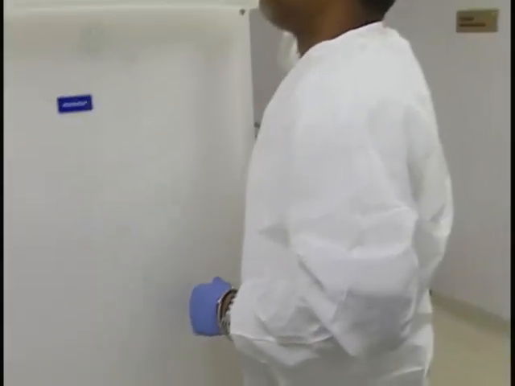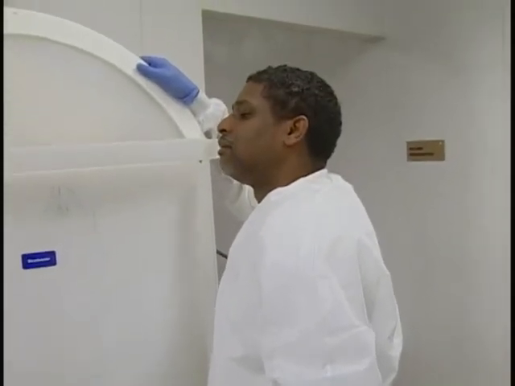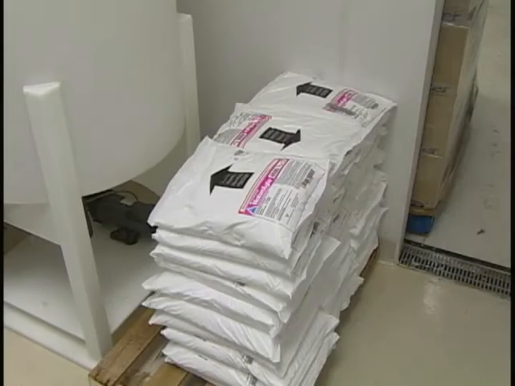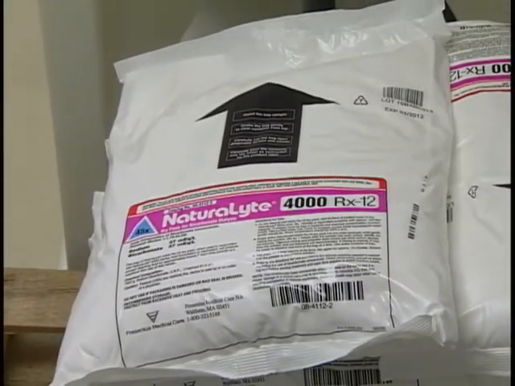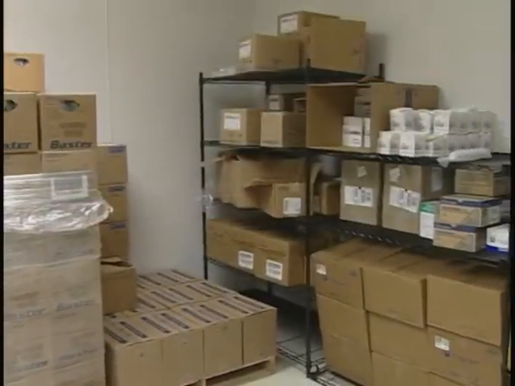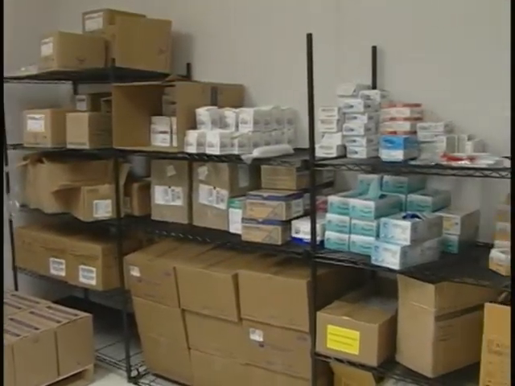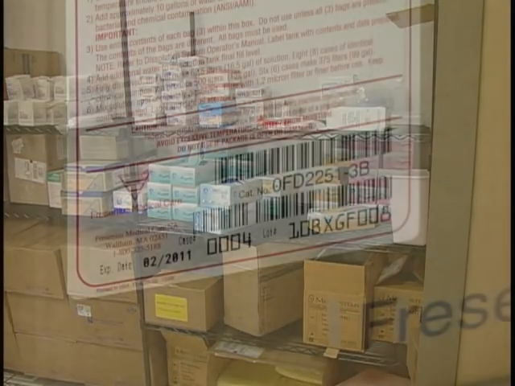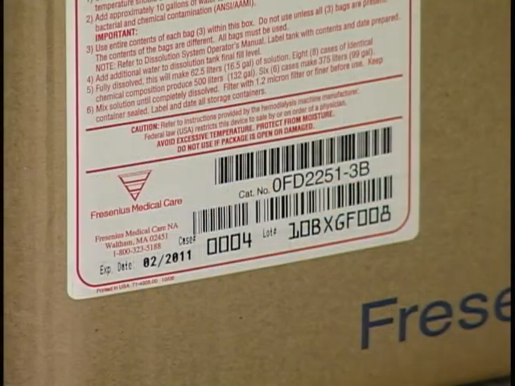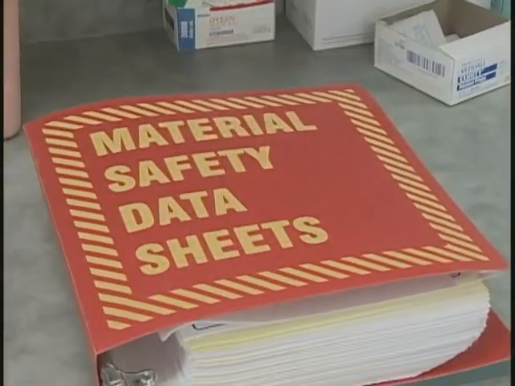Daily preparation of dialysate also requires that the dialysis treatment center store sufficient quantities of the chemical ingredients on site. As you survey the supply storage area, it is important to make certain that the stored chemicals are kept at the proper temperature, have not expired, and that the material safety data sheets, MSDS, are available.